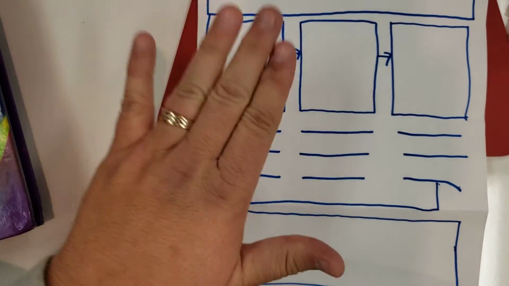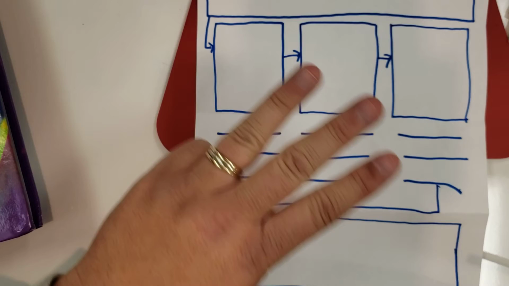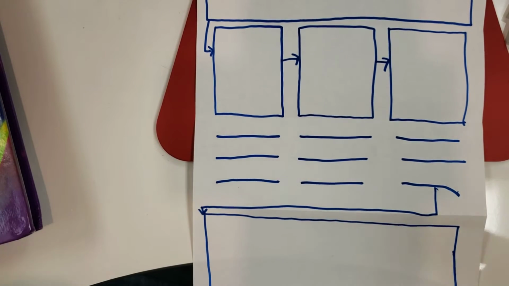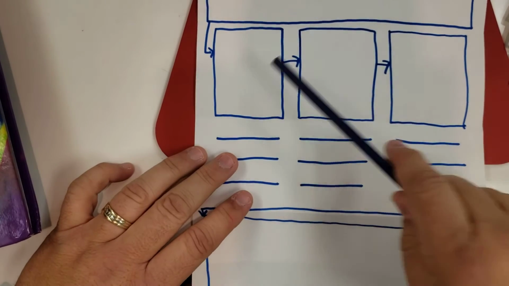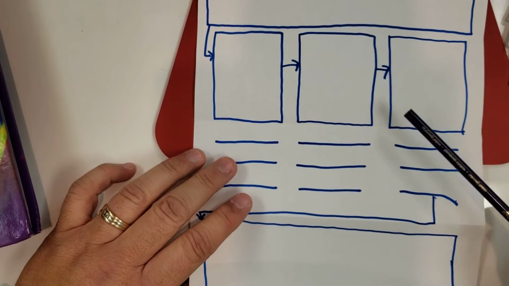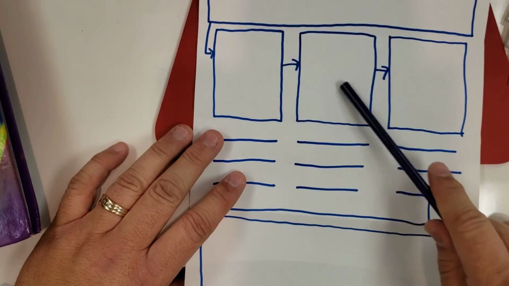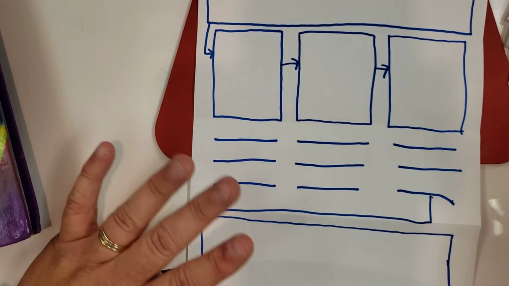Now, as we get started, what I want you to do is pick the three animals or plants that you researched, and you're going to have to decide which order you want to put them in. Sometimes kids will go from the most common to the most unusual, and then they'll kind of go that way.